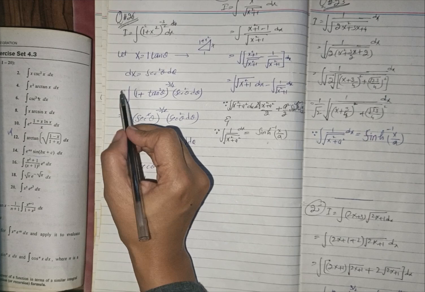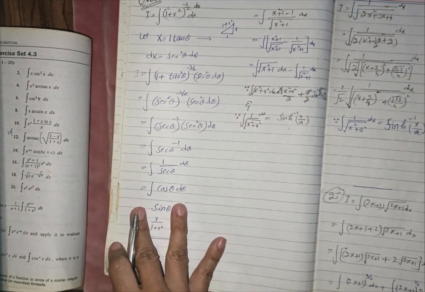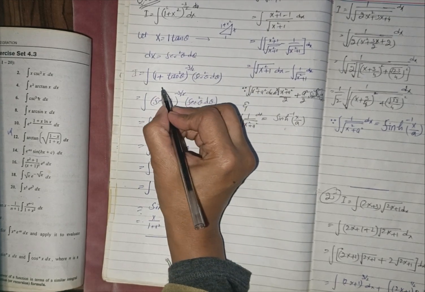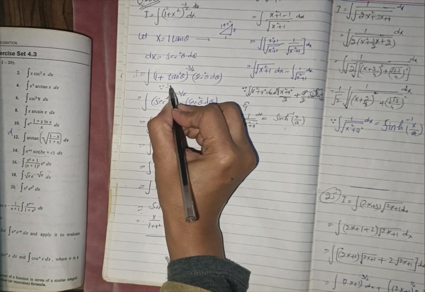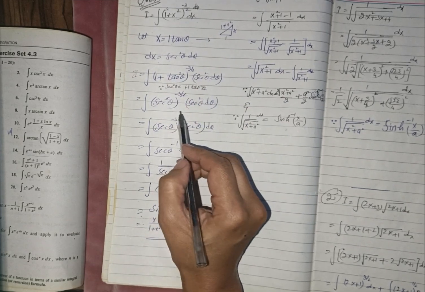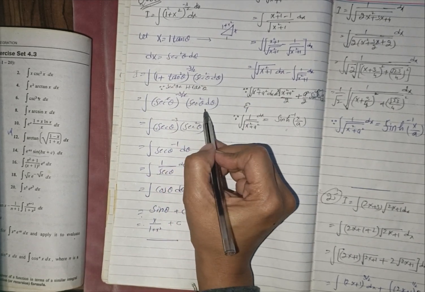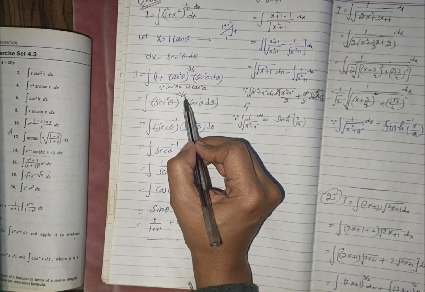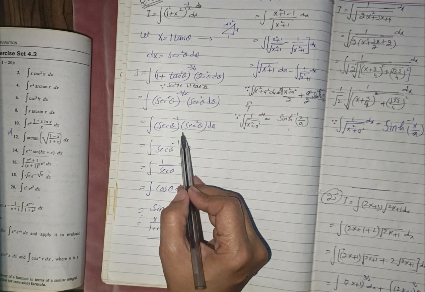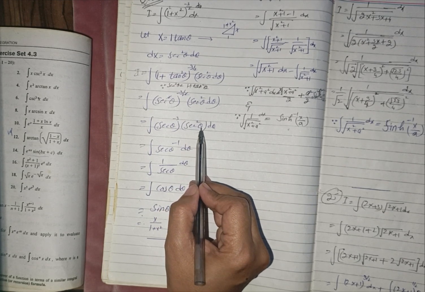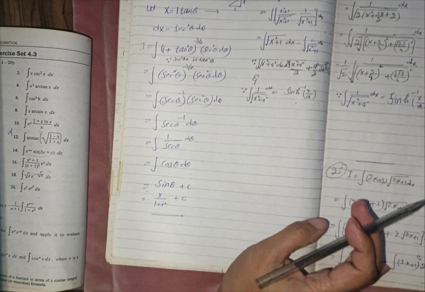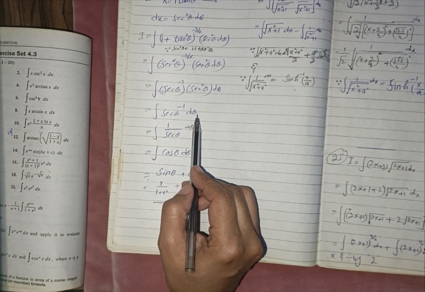In the above expression, we will have I is equal to the integral of 1 plus tan square theta raised to the power minus 3 by 2 times secant square theta. Use the identity secant square theta instead of 1 plus tan square theta. We will have secant square theta raised to the power minus 3 by 2 into secant square theta d theta. Cancel out 2 with 2, and we have secant theta raised to the power minus 3. Here is another expression of secant theta, which is equal to secant square theta. Now collecting both expressions, we will have secant theta raised to the power minus 1 d theta.